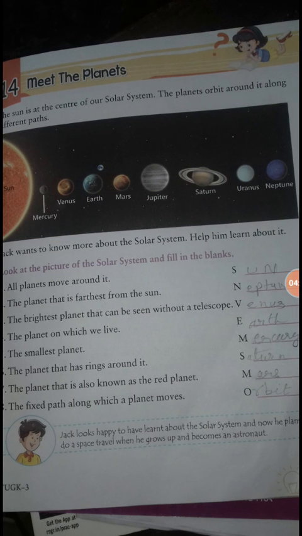Then coming to chapter number 14, which is on page number 15. Here it is the picture of our solar system. So you have to name and write the different planets of our solar system. You have to learn them with their names. Like first one, you have to look at this picture and then solve the rest of the exercises. First, all planets move around it.